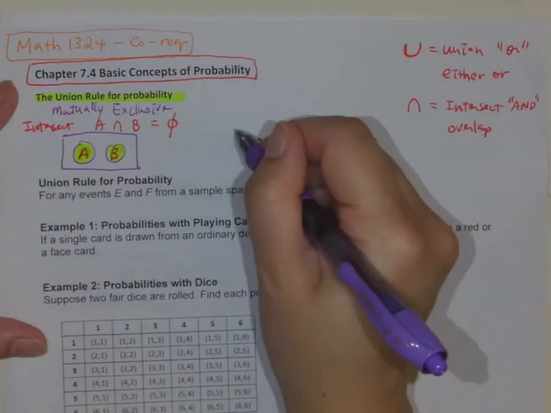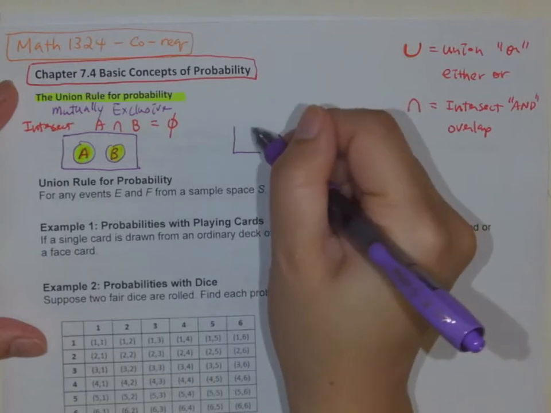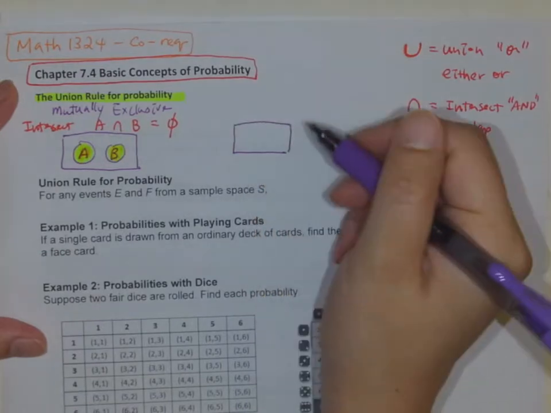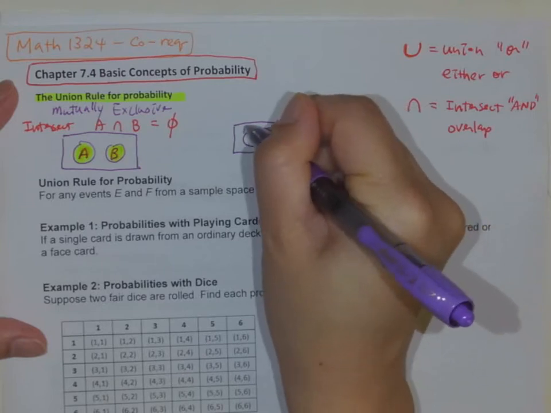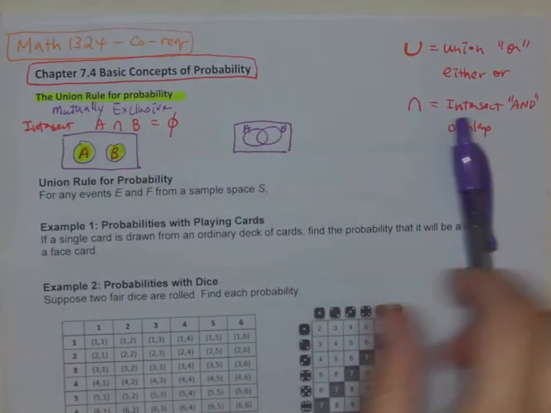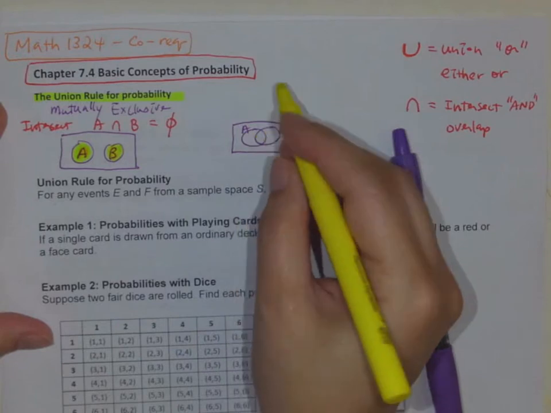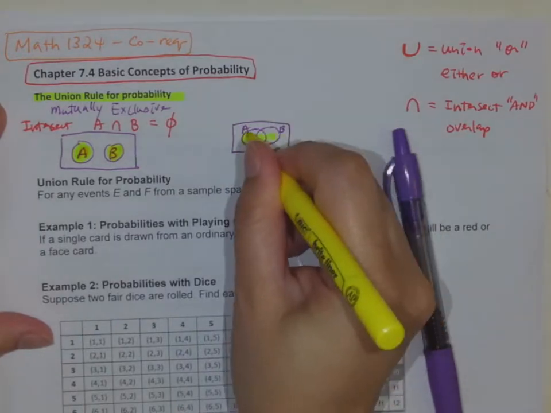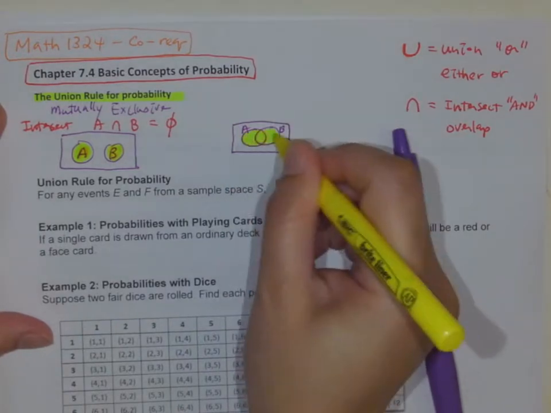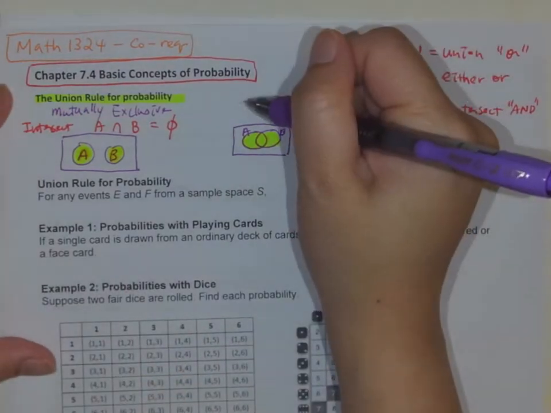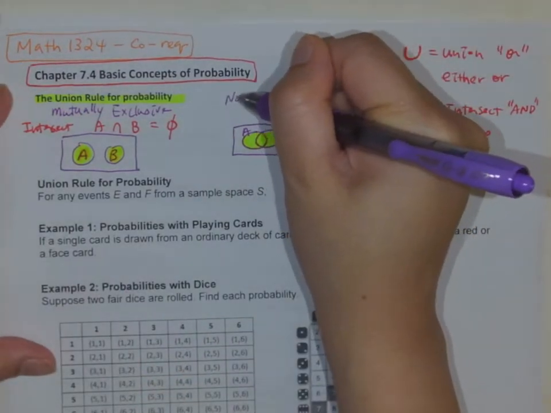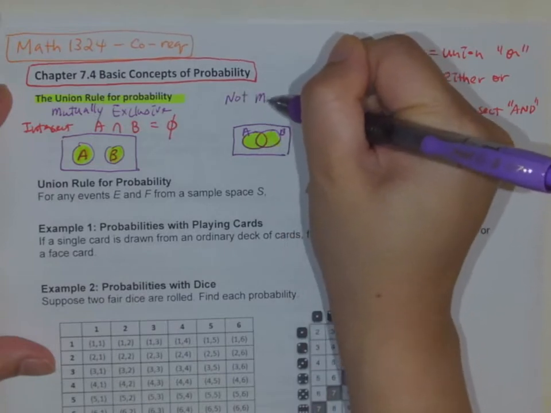But if I have another universal set where the two sets overlap with each other, one is A, one is B, I can see A and B overlapping each other. So these two sets are not mutually exclusive, right?